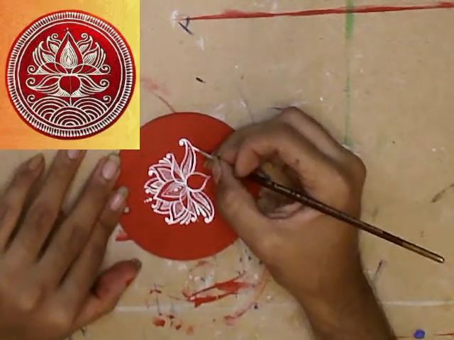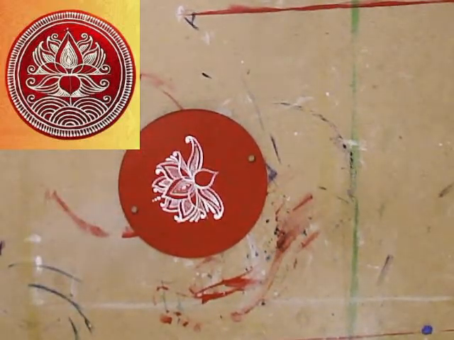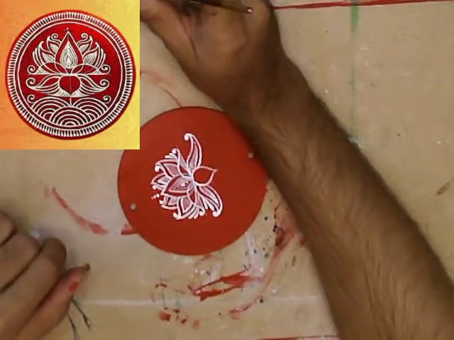Moving forward, making the design, the white color design is looking very much pretty on this background.